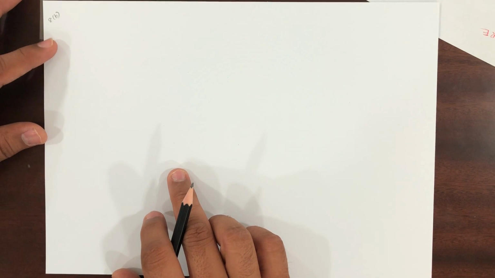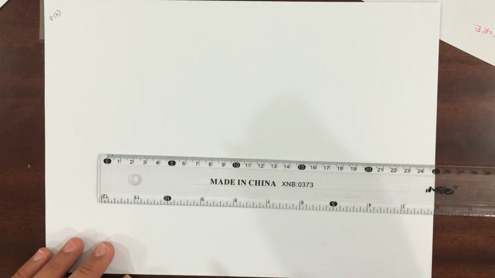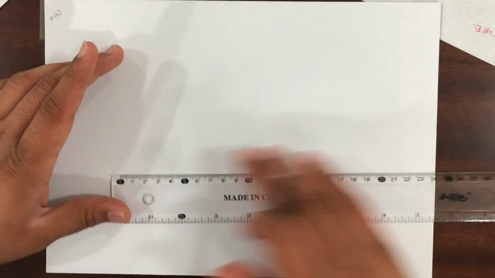Okay, so let's begin with the downside circles. What is the distance between them? The distance between them is 32 plus 40. Okay, 72.